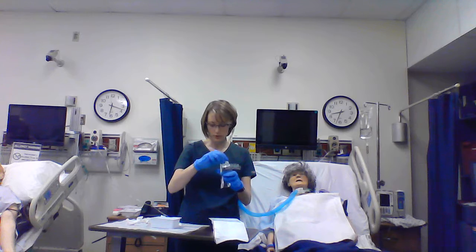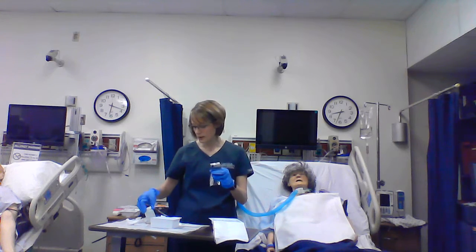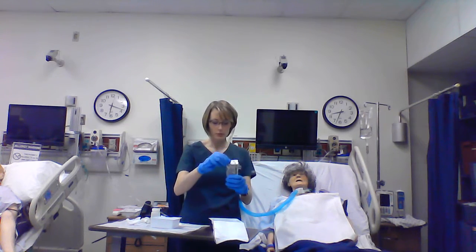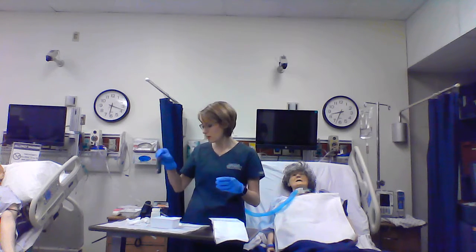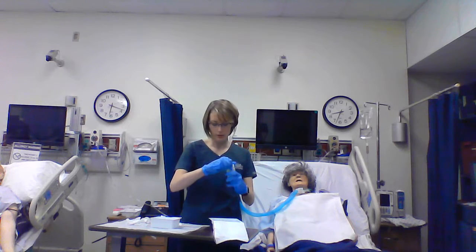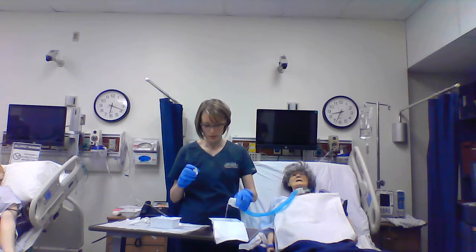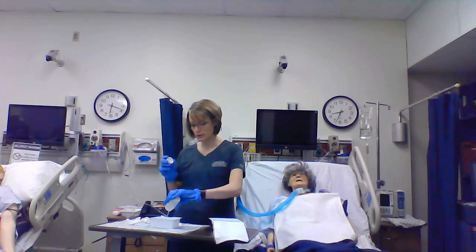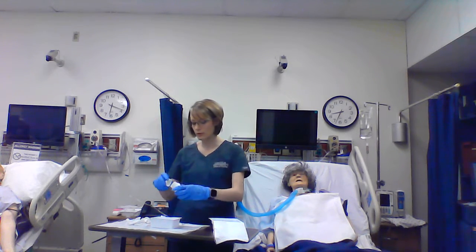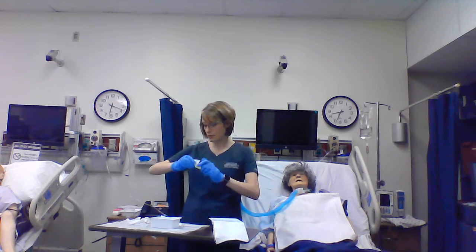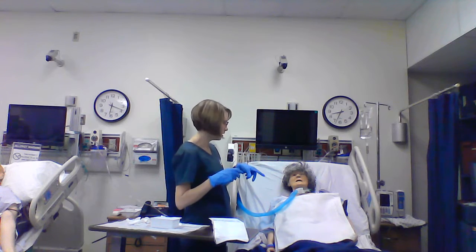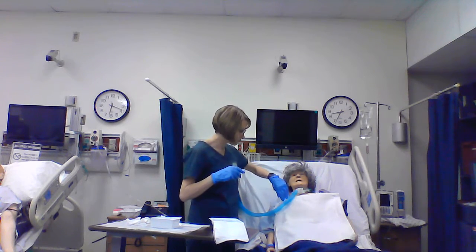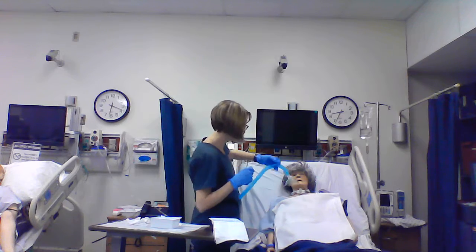And so what you can do with this is open your hydrogen peroxide. You want to do a 50-50 mixture of hydrogen peroxide and normal saline in one of these canisters to clean your trach. And then empty the rest of your hydrogen peroxide in here for soaking to rinse it off. I'm going to throw this away. And then you want to go ahead and take your patient's oxygen off again.